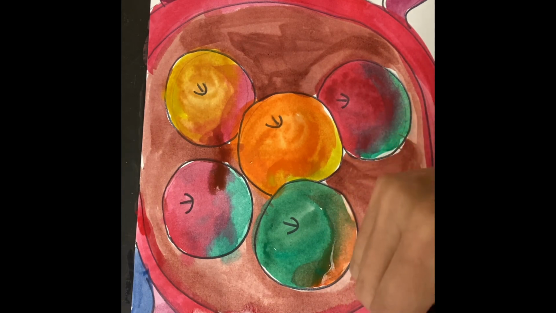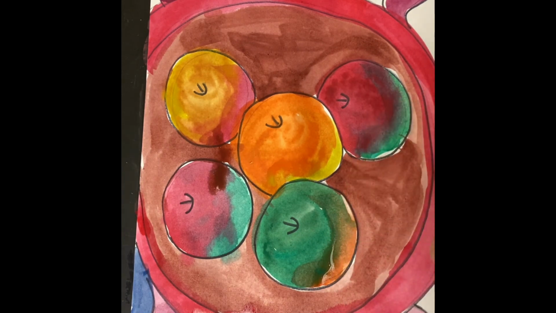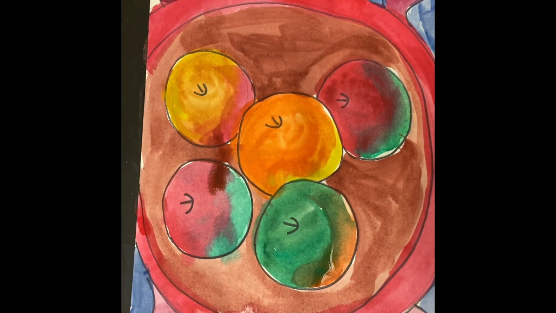Like I said, if you don't have paints, you can use crayons or markers. You can use chalks, watercolors, tempera paint. Okay. So this is your still life Henri Matisse apples. I hope you enjoy.